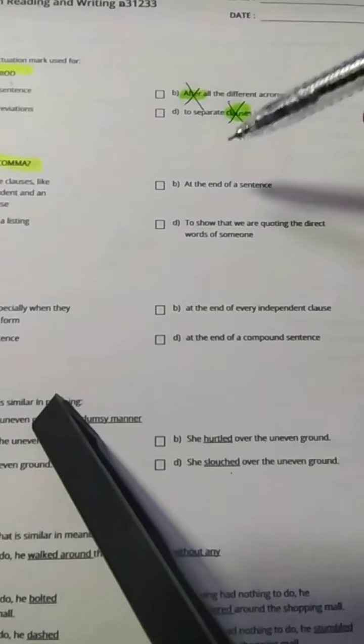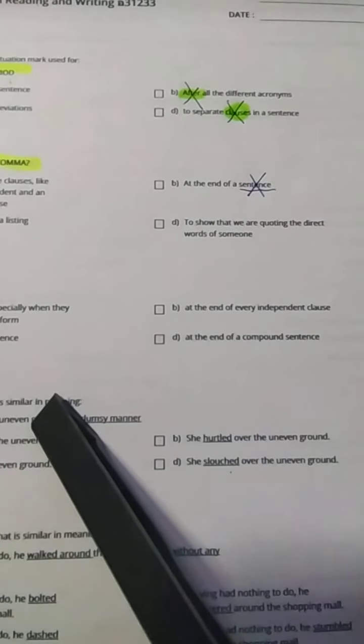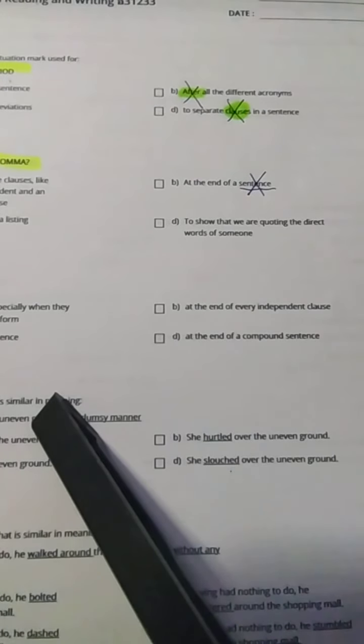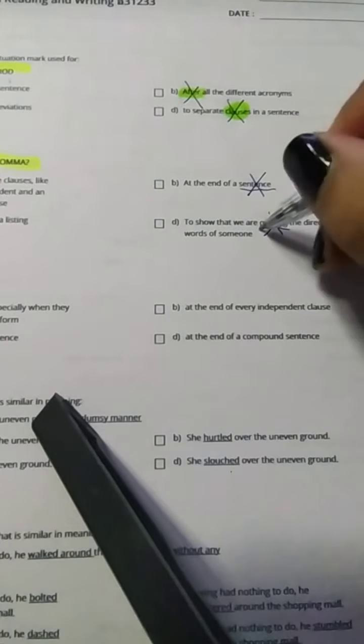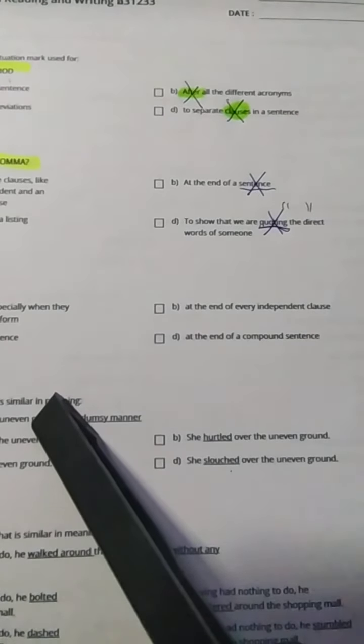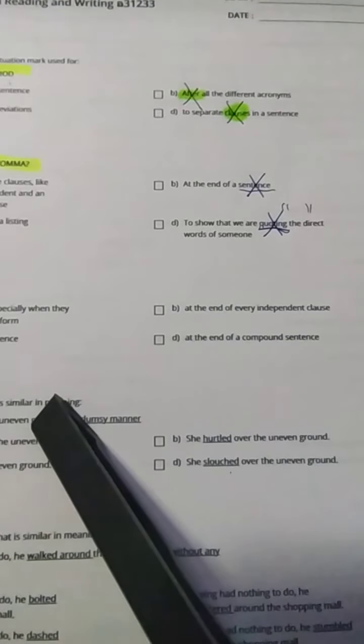Let's see. At the end of a sentence. That's wrong. That's absolutely wrong. And to show that we are quoting the direct, only quoting. No. That word quoting, that is quotation marks. Right, that would be quotation marks. So we already know those two are wrong.